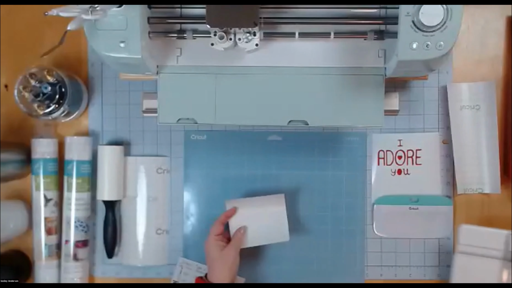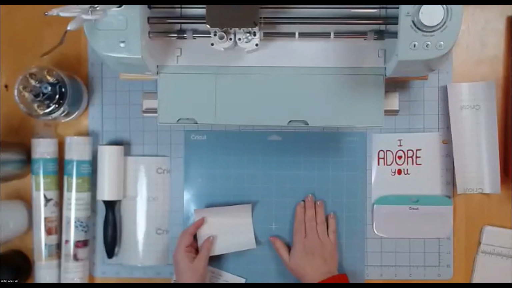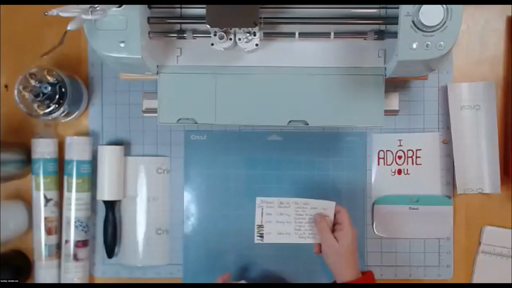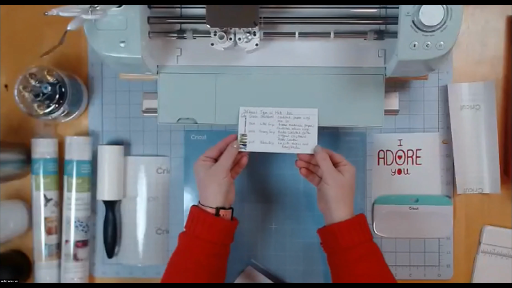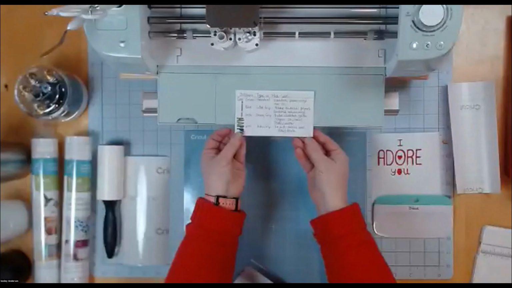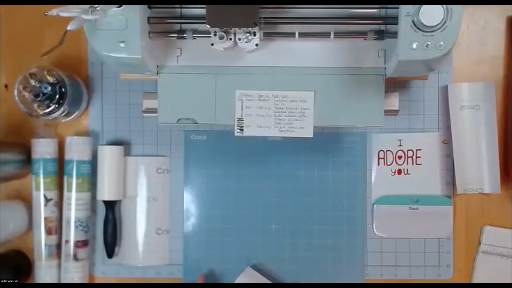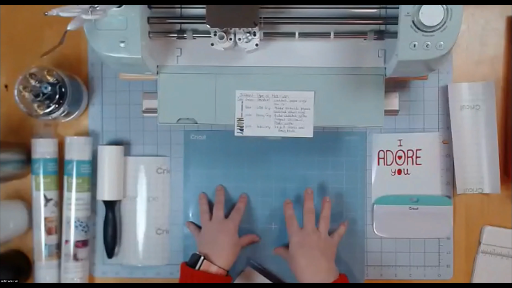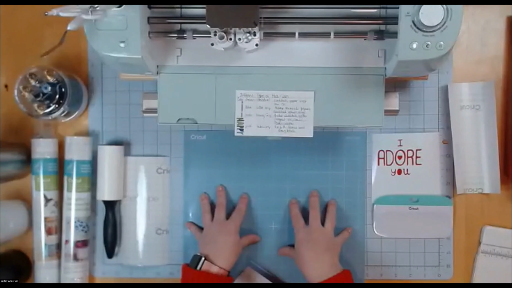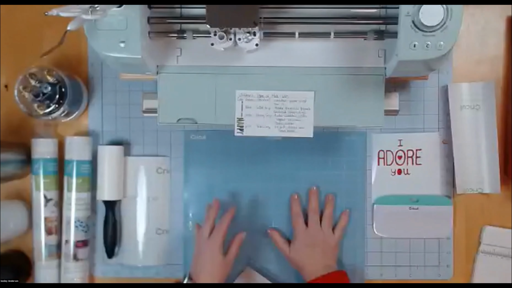Well, now here comes another question on Cricut. Which mat do you use? This is my cheat sheet. And if you want to take a screenshot, feel free. But I have a cheat sheet that tells me which mat does what. There's 4 different colors of mats. There's a green mat.